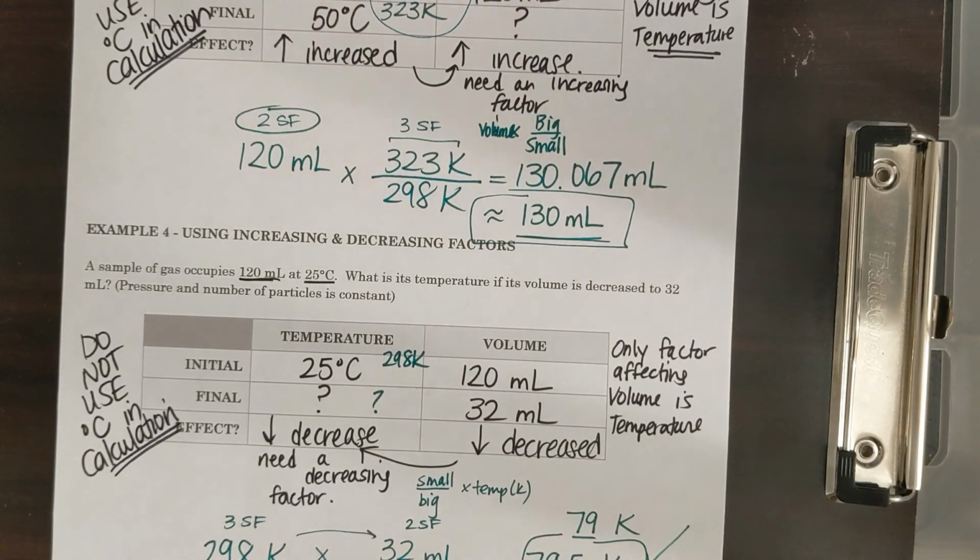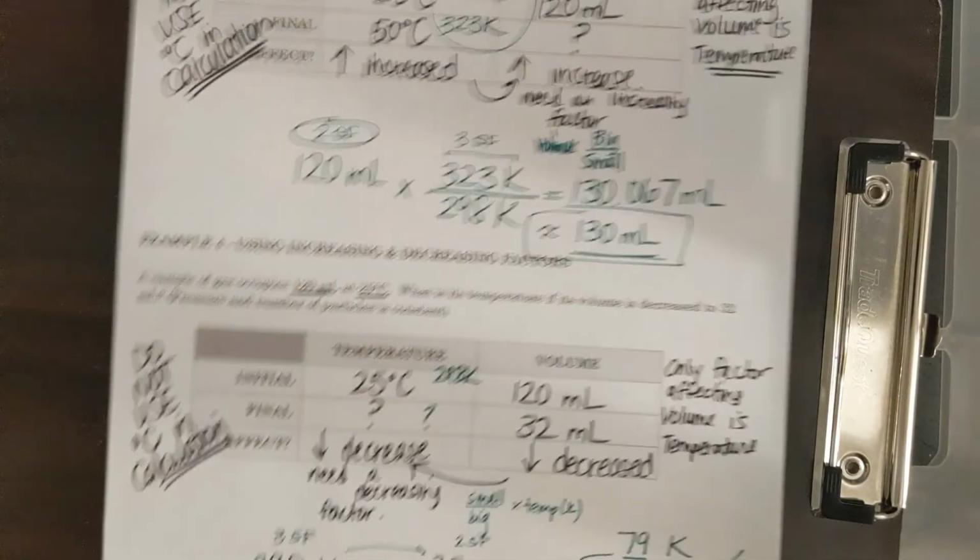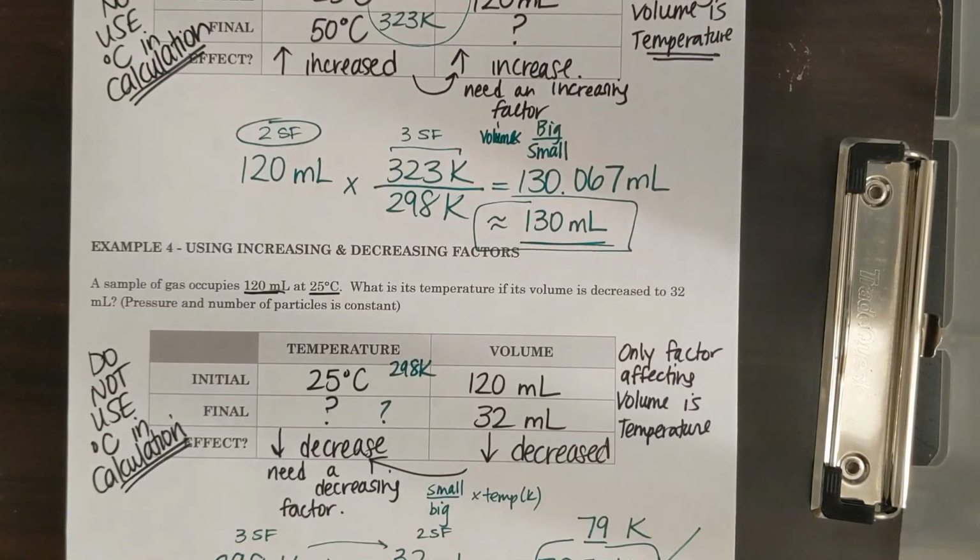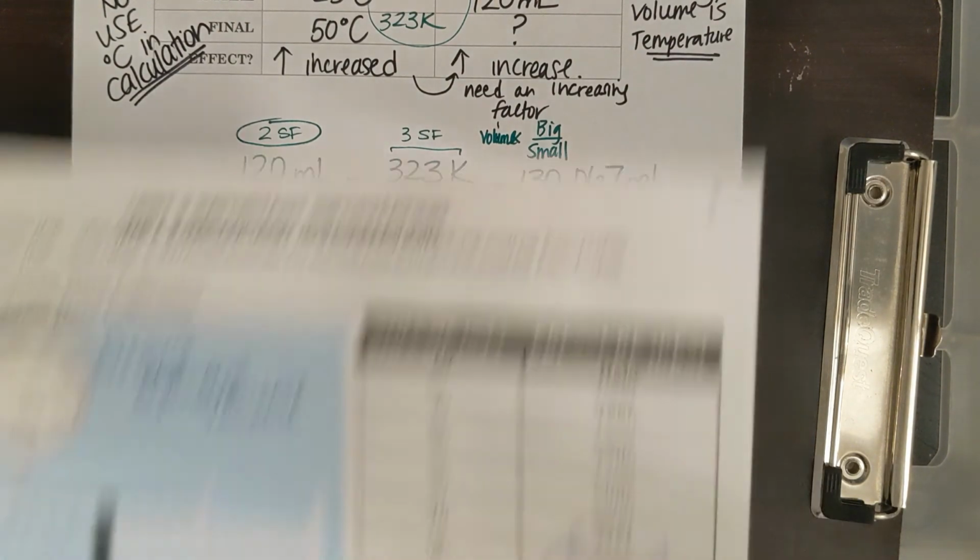All right, so we just went over and did more problems with increasing and decreasing factors. I have other videos in which we do problems with multiple increasing, decreasing factors, so you could use those. All right, if you have any other concerns or questions about how to compare different properties, we have other notes, but just remember that everything else is directly proportional except for pressure and volume.